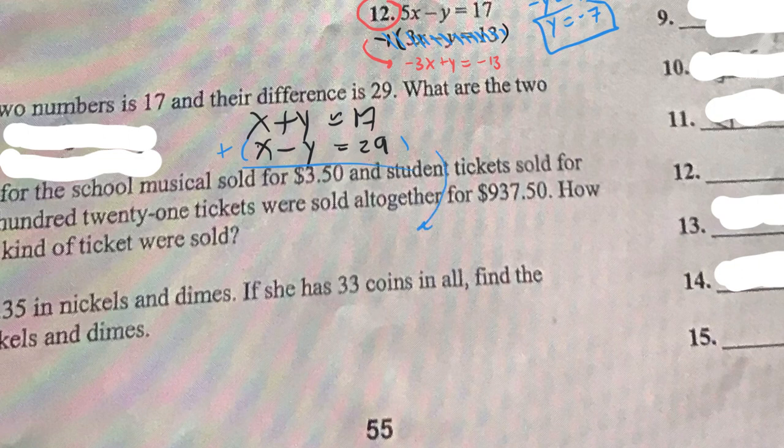So the x plus x is, of course, going to be 2x. And then you have the y plus negative y. This just cancels out. And then on the right-hand side of the equal sign, we have 17 plus 29. So that's going to be 30 plus 16, which happens to be 46. So then dividing both sides by 2 gives us 23.